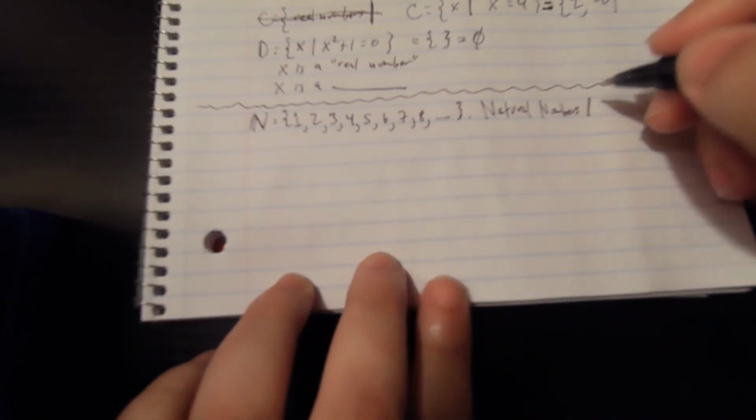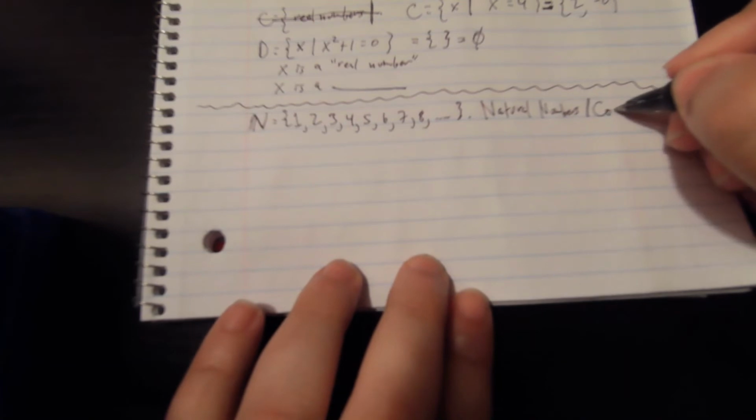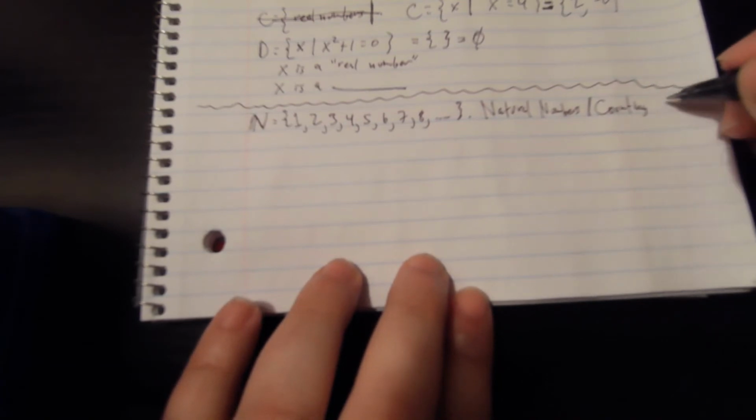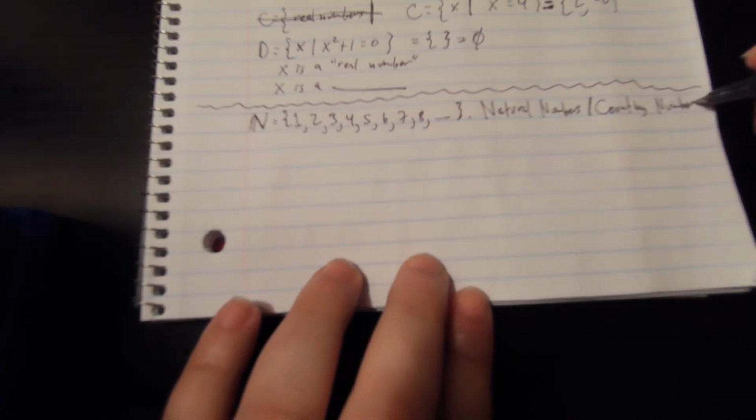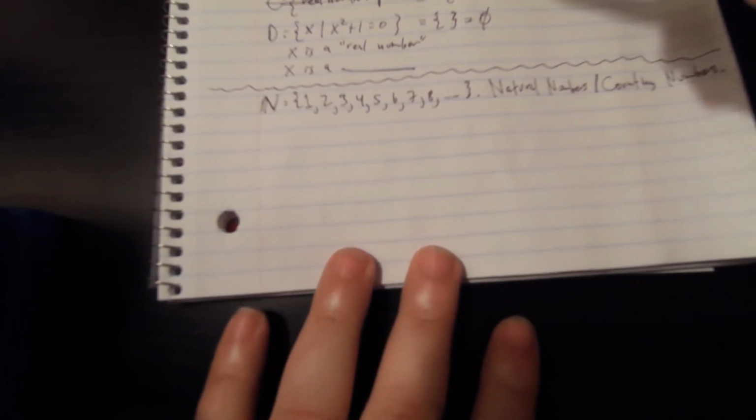Now, this might be a little controversial, because in some places people have 0 as part of the natural numbers, but I'm going to keep it this way only because the natural numbers are also known as the counting numbers. I mean, it makes sense, right?